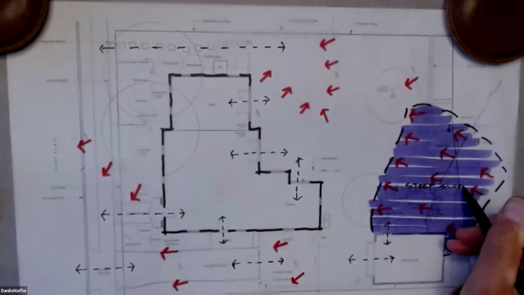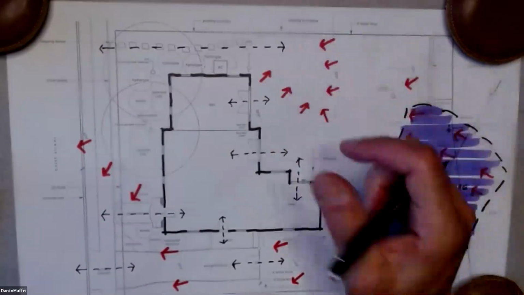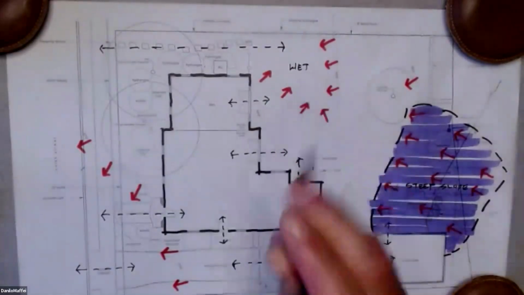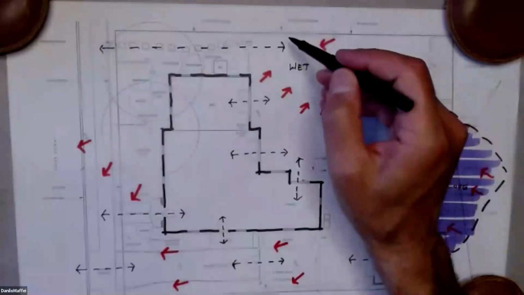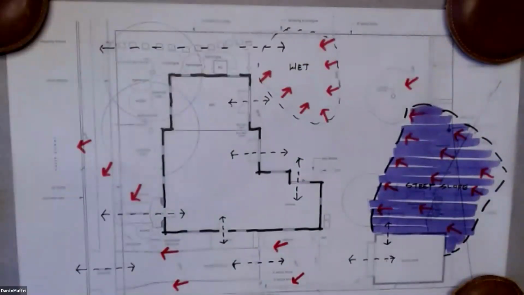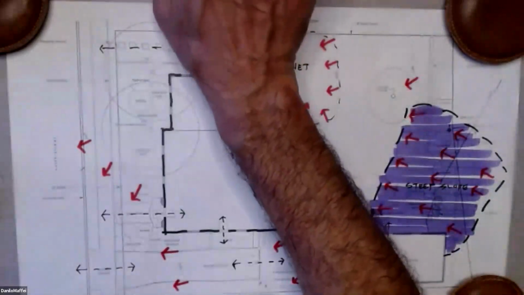Steep slope, or steeper than anything else on the property. And because I have this concentration of arrows over here, let's choose a different color.